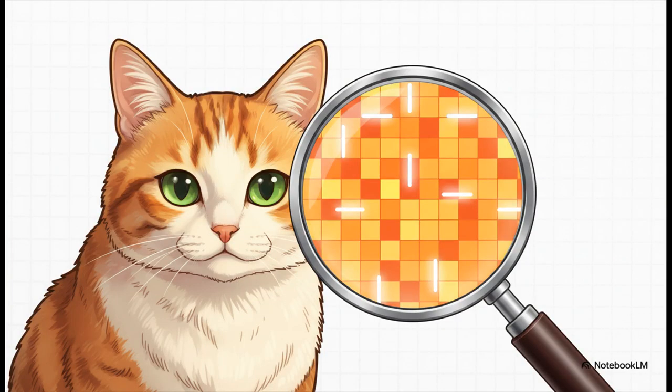So what does that actually look like? Well, the very first hidden layer is connected directly to the image. It doesn't see a cat. All it sees are raw pixels. So it learns the simplest thing it possibly can: basic things like horizontal lines, vertical lines, maybe some simple gradients of color, just edges.